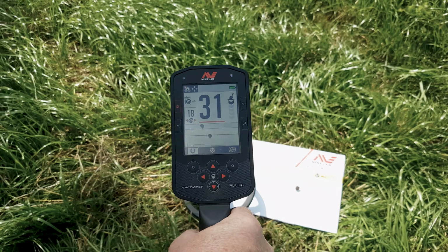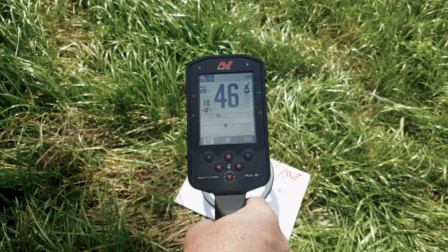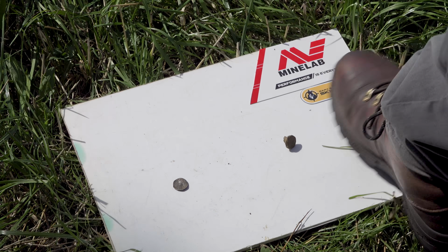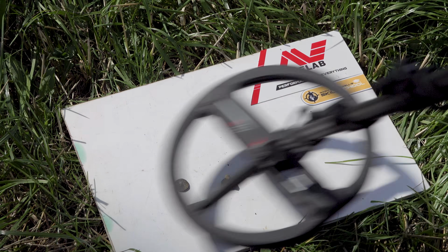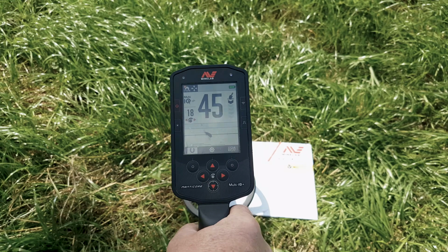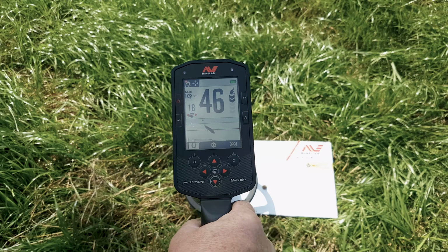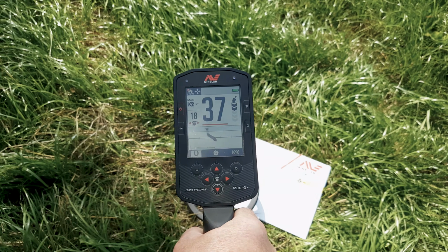Look at that. So you can actually separate the two targets. What if we moved them just a touch closer? Look at that. Still telling us, yeah, we'll have some of that.